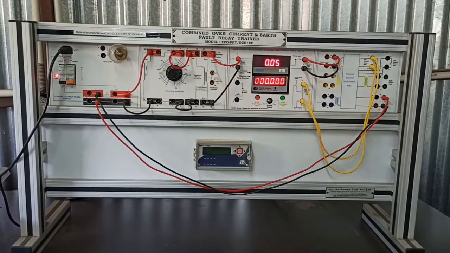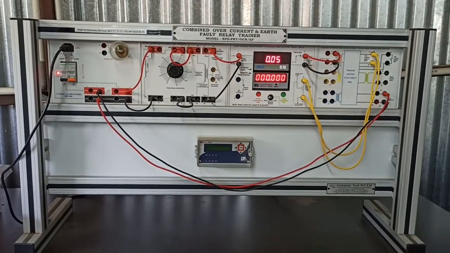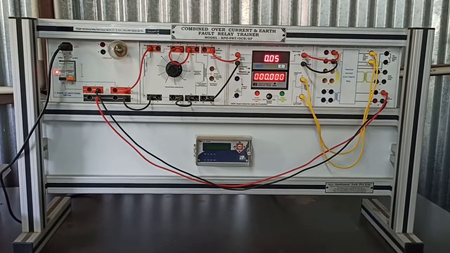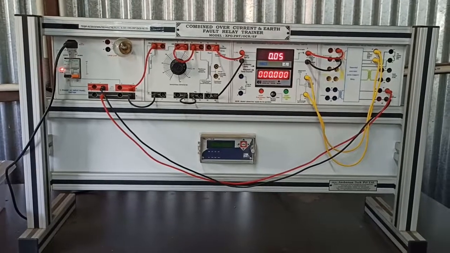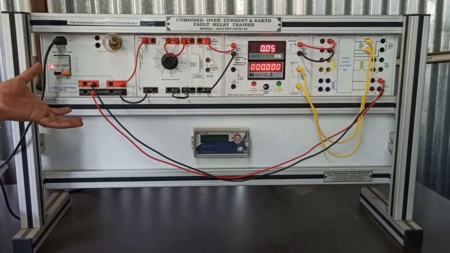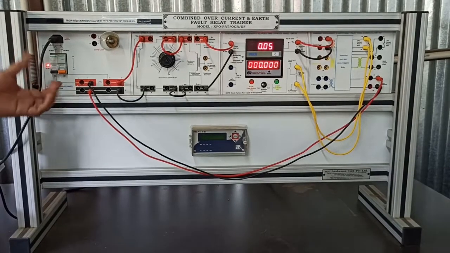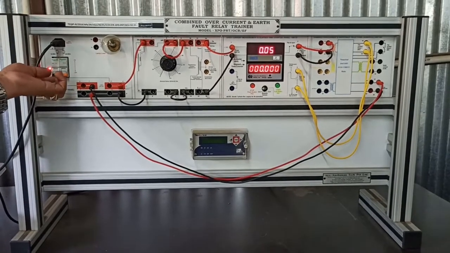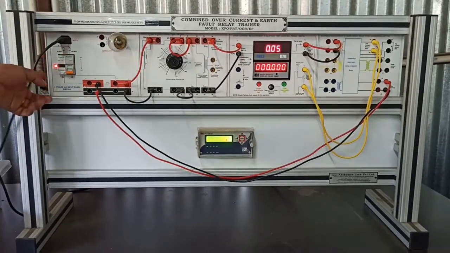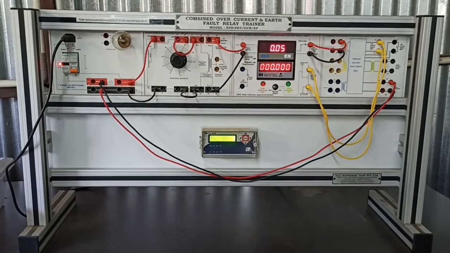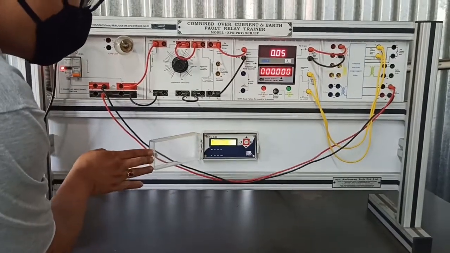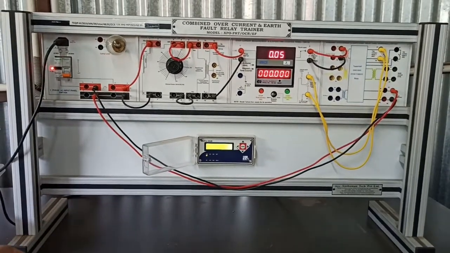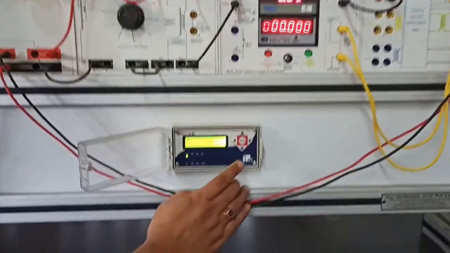Now we are going to perform the second experiment on this trainer kit. The second experiment is to perform the experiment on definite or instantaneous mode setting of numerical overcurrent relay. The wiring is connected as per the wiring sequence given in the lab manual. Then first we are going to turn on this 4 ampere MCB, and it is the power supply for this relay, and we are going to give the relay setting here.